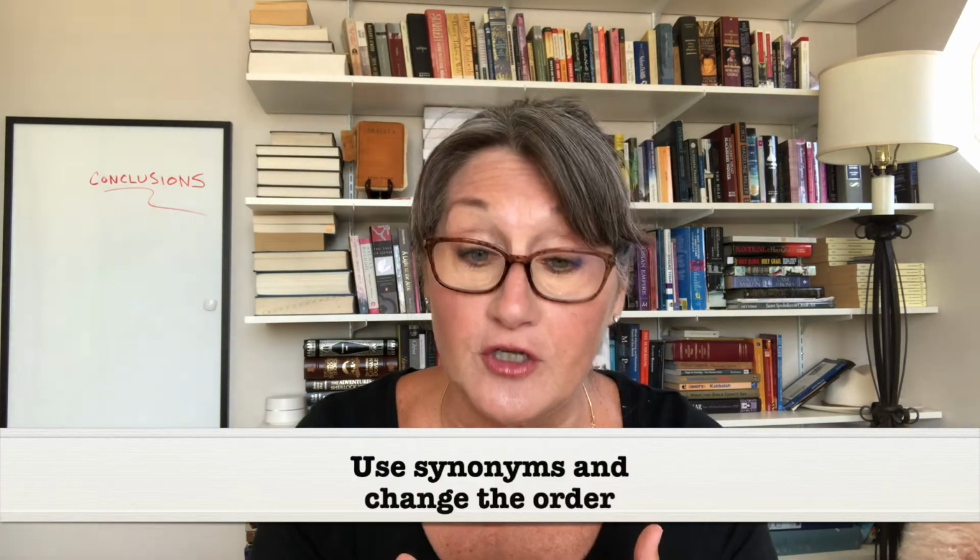Change the wording of your thesis by using synonyms, and change the order of the thesis. I'm going to, of course, give you examples because I believe examples are the best thing. When you change the order and use synonyms, it doesn't sound like you're just regurgitating the same thesis that the teacher just read two pages ago. I'm going to give you some examples, and the sentences will come in here so you can see them.